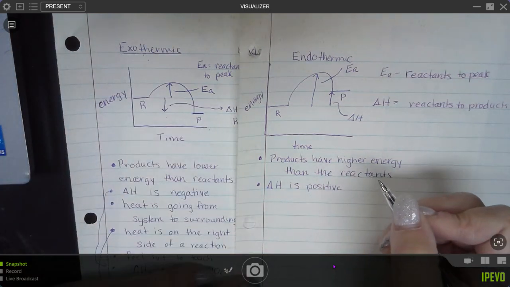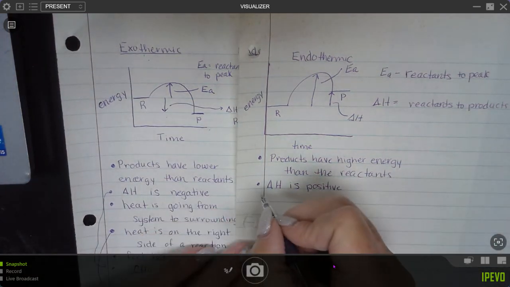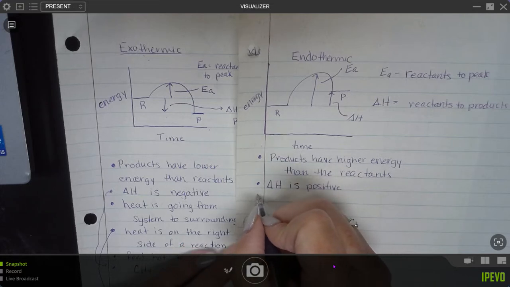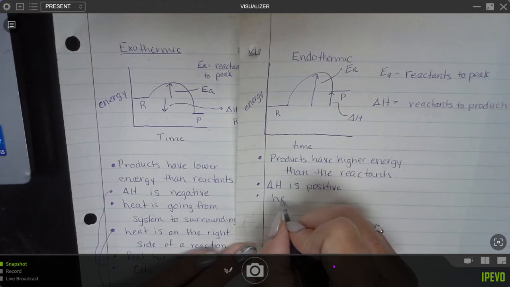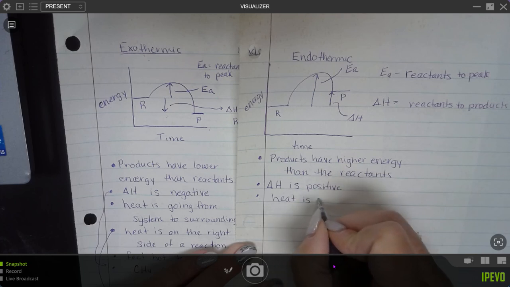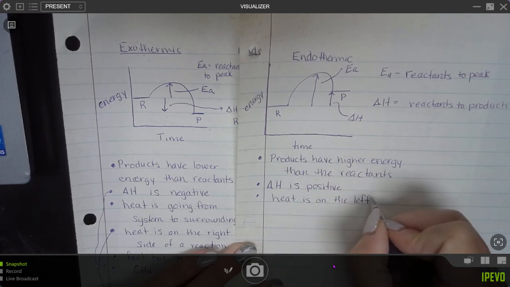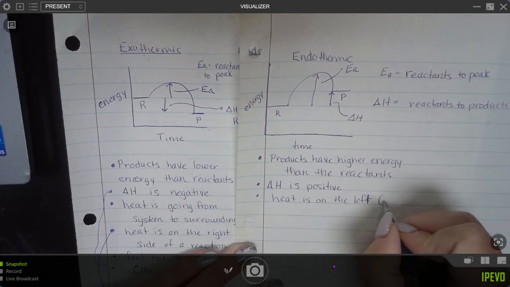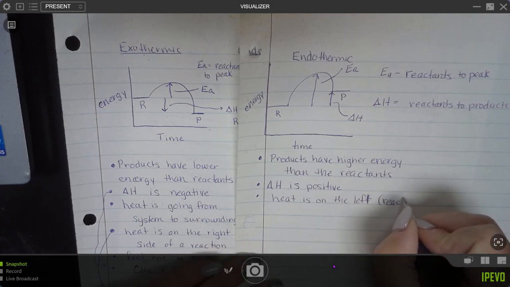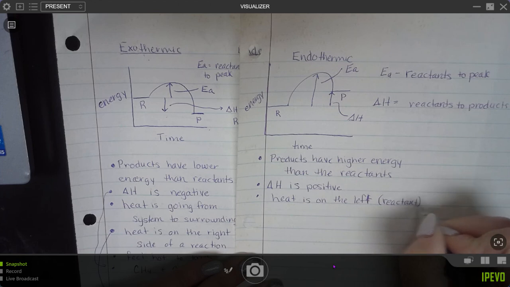Okay. What else? Heat, in an equation, would be on the left side, or the reactant side, of the equation.